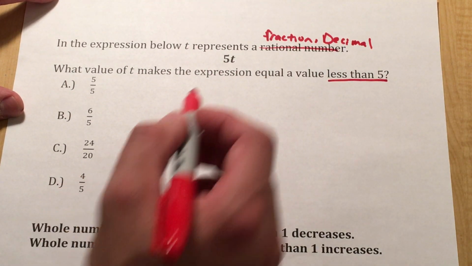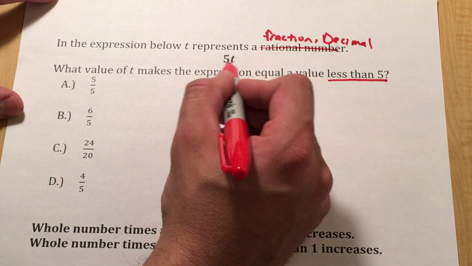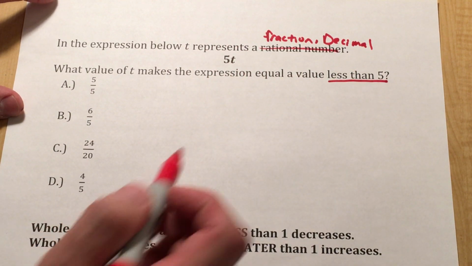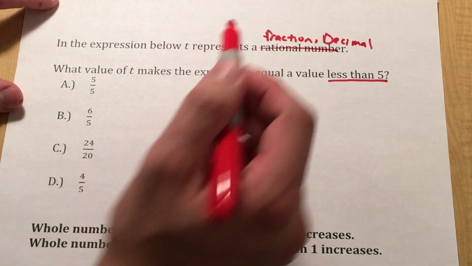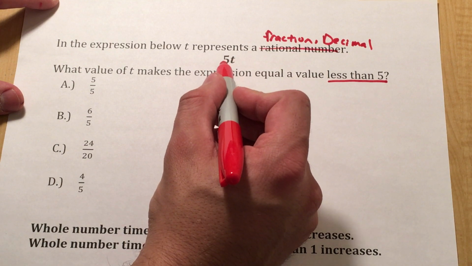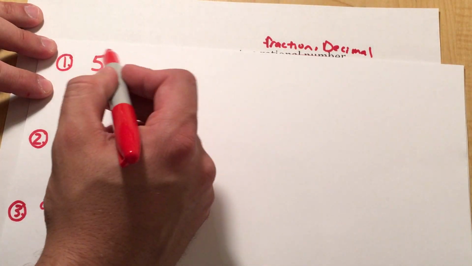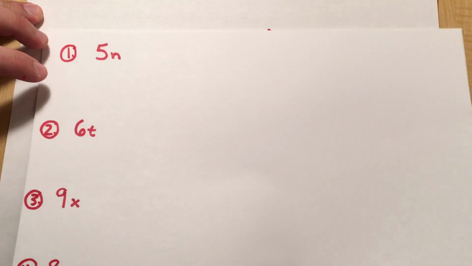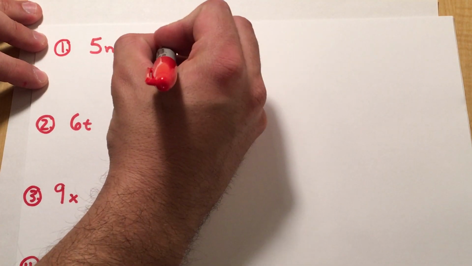Okay, so here we see the expression. This is what we're referring to when we talk about the expression. And whenever we see a number that's next to a letter, I want us to understand that means that we're going to multiply that number times that letter. Okay? So just so you guys could understand this a little bit better, I'm going to do a few examples here. If we have 5 next to letter n, that would be the same as 5 times the letter n.